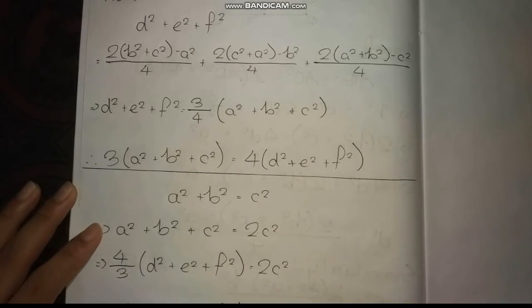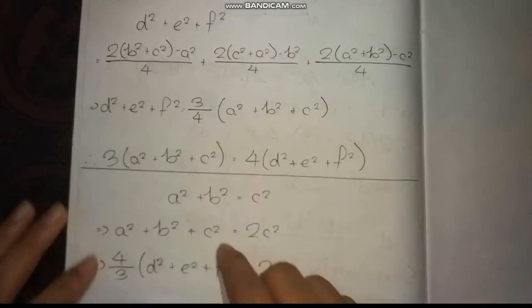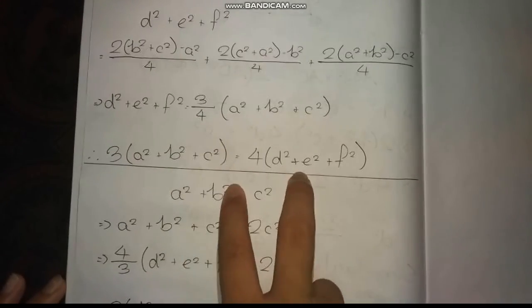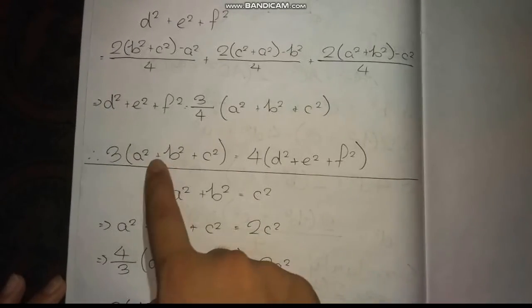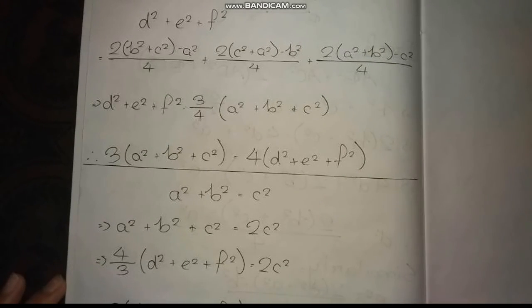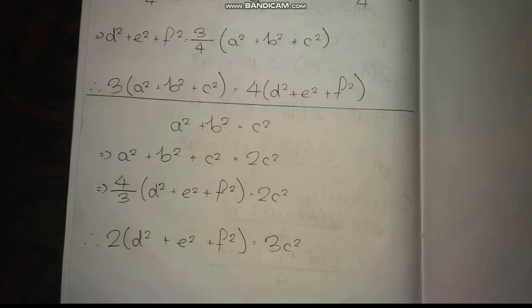So ultimately it adds up to 3 times a squared plus b squared plus c squared divided by 4. That is common. Pretty easy, multiply 4 to both sides and exchange these two sides, and we get this. This will be very handy in exercise 3.1, which I will be covering in the next video, probably in 1 week. So stay tuned.